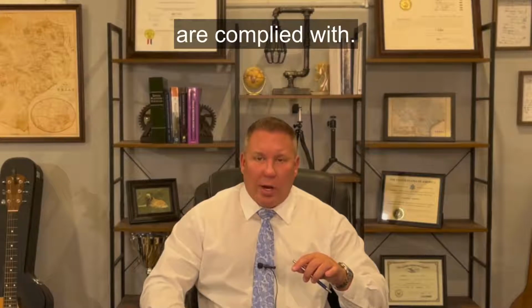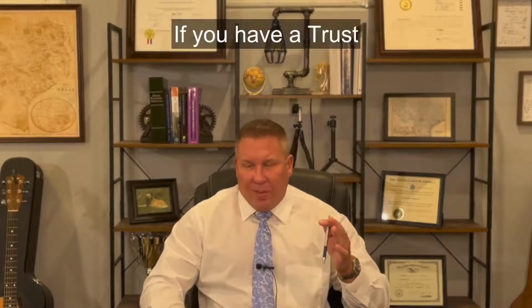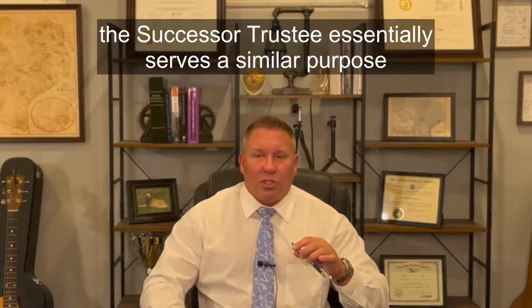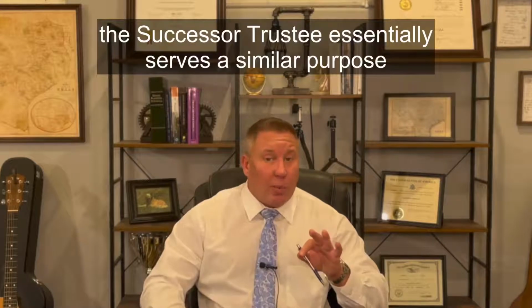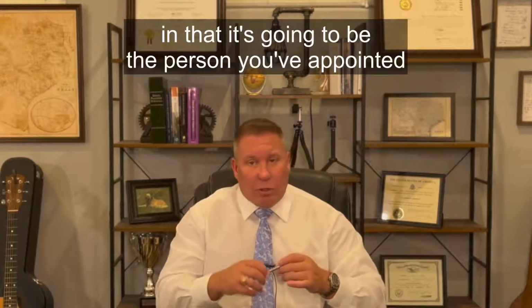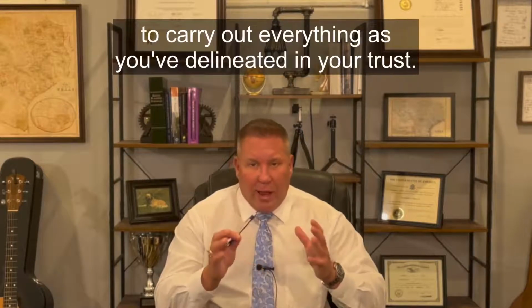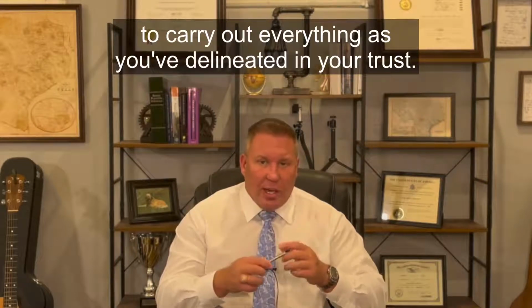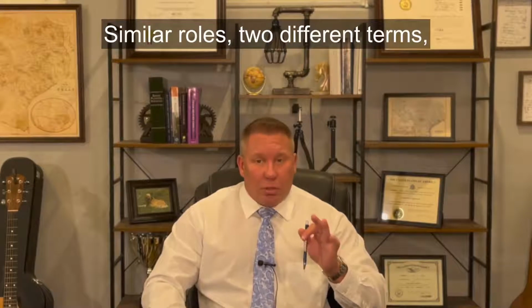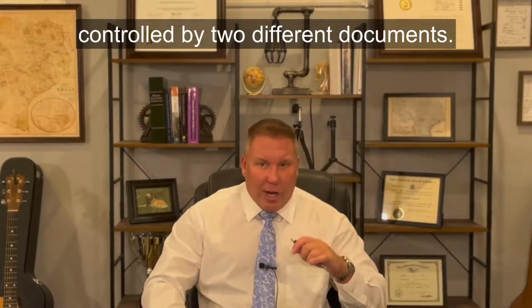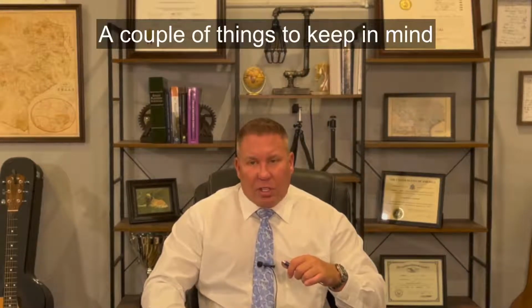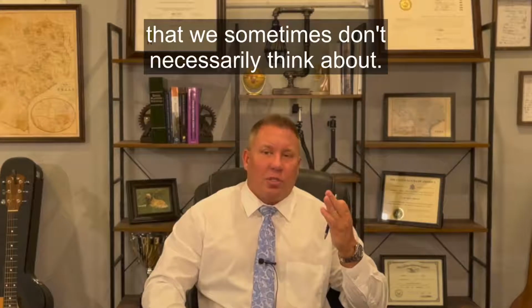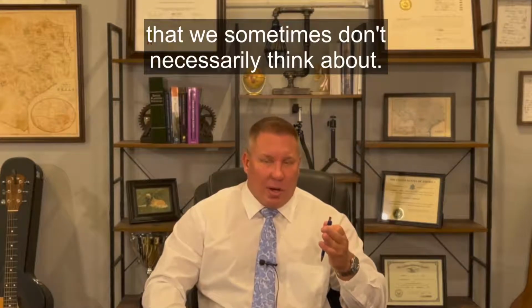wishes are complied with. If you have a trust, the successor trustee essentially serves a similar purpose in that it's going to be the person you've appointed to carry out everything as you've delineated in your trust. Similar roles, two different terms, controlled by two different documents. A couple of things to keep in mind regarding executor versus successor trustee that we sometimes don't necessarily think about.